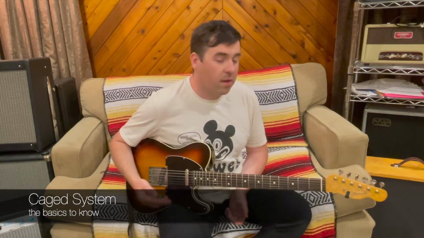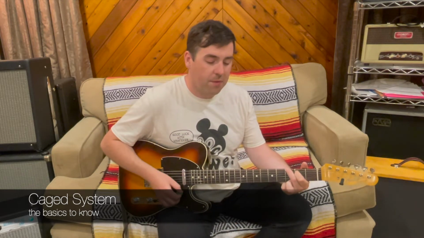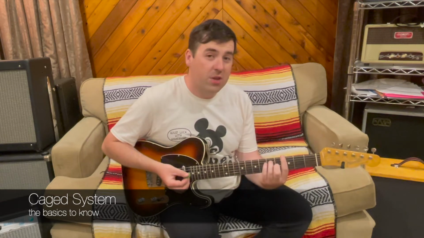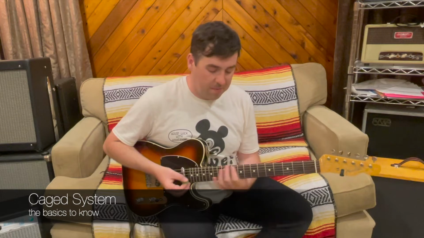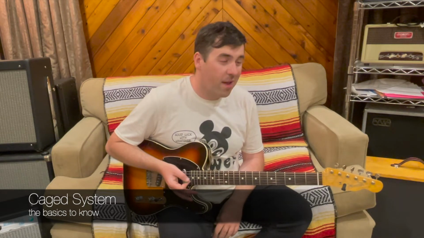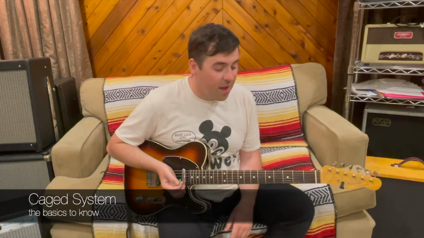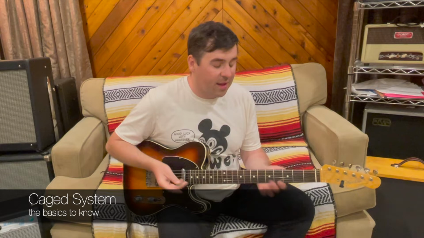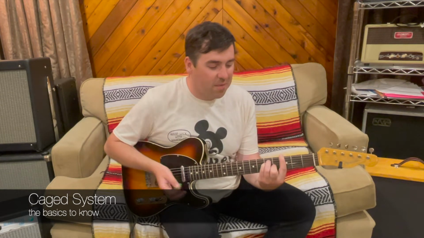double stops. Let's go back to the G chord, right? You know how to play G chord, open chord. There you go. You play it as an E shape. It's an A shape. Now let's try and figure it out as a C shape, because C is the start of the cage system. How do you play G in a C shape?